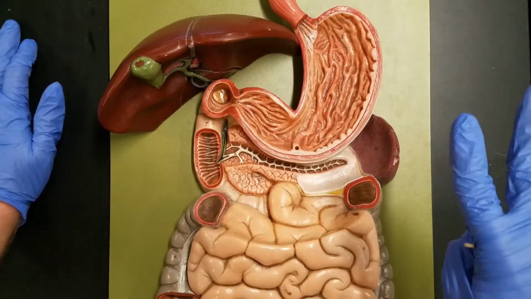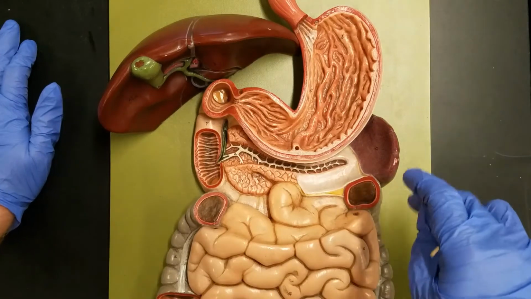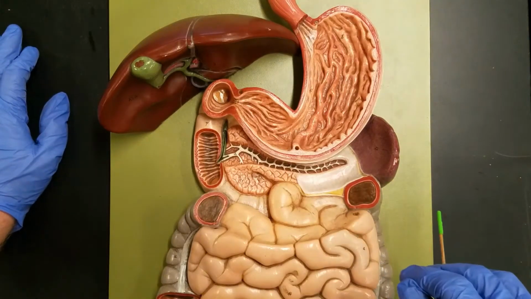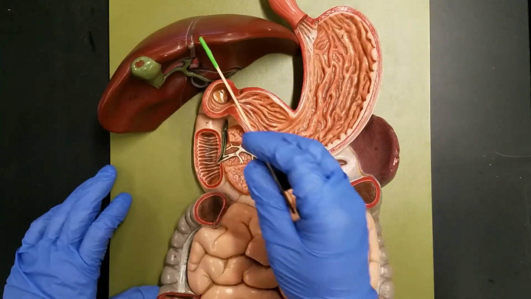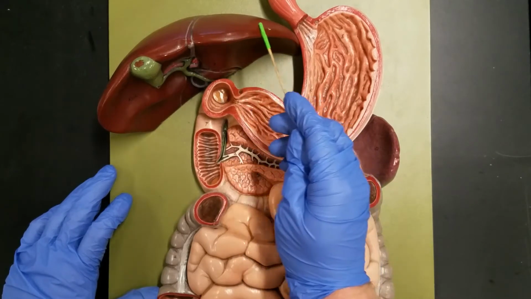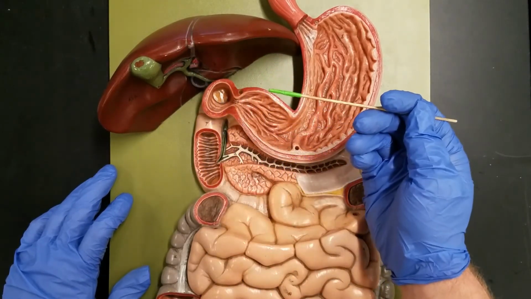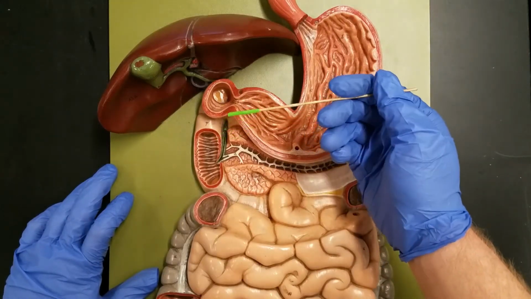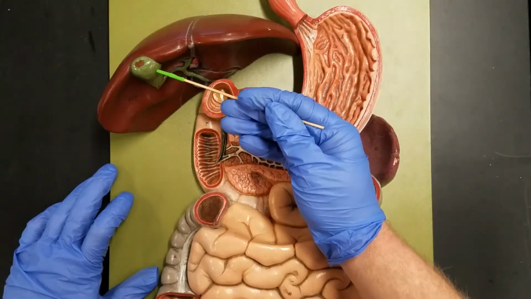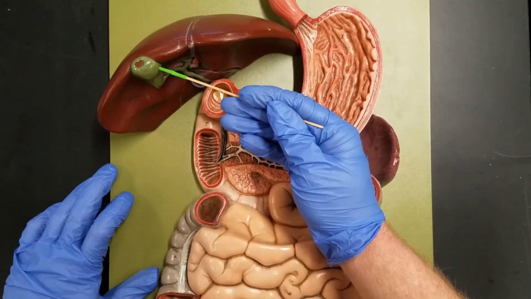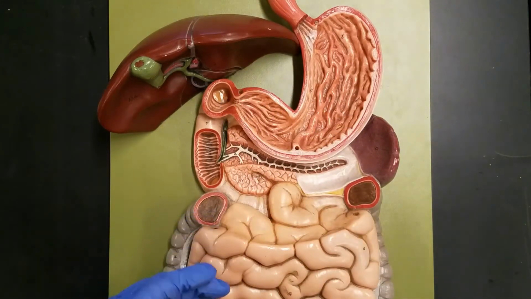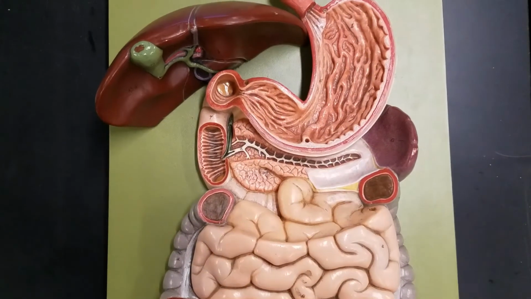The second accessory digestive organ that we can see is located in the upper right quadrant of the abdomen. It's this one here. This entire structure is the liver. On the underside of the liver, we can find our last accessory digestive organ, which is the gallbladder. Now, to see these structures a little bit better, we're going to grab a different model.